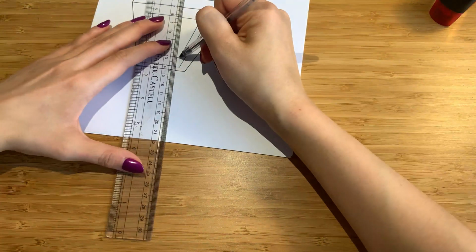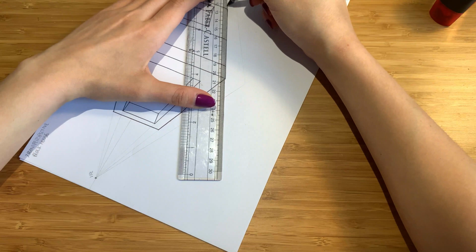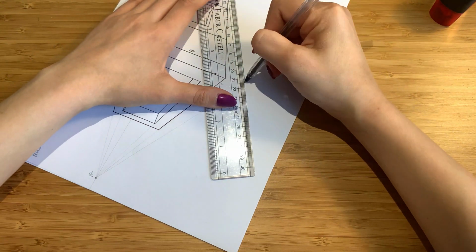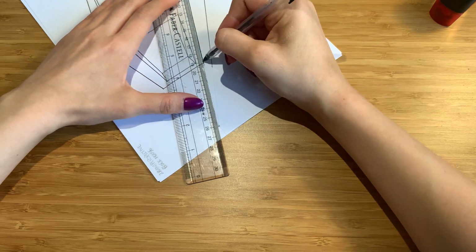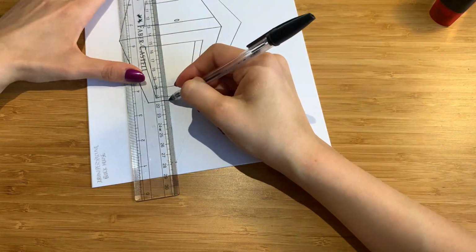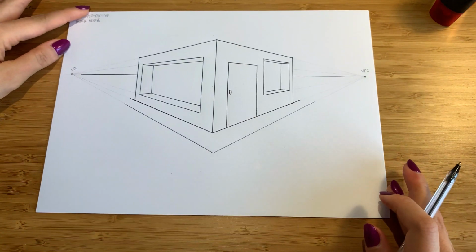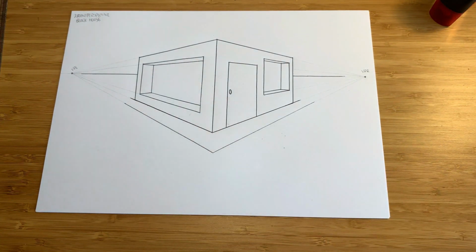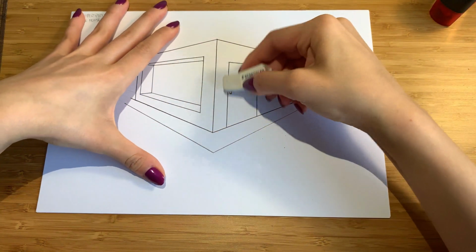I always tell my students that you have to be super OCD with this project because all corners have to meet and all lines have to be pretty much perfectly parallel to one another so that we can create a realistic drawing. So I've gone ahead and also outlined my pavement and the horizontal line so it looks like my building is sitting on something rather than floating.